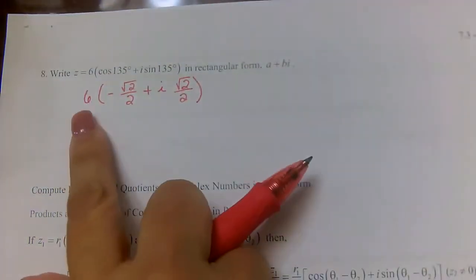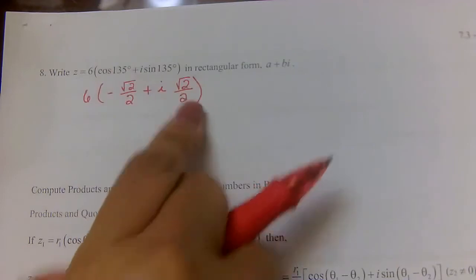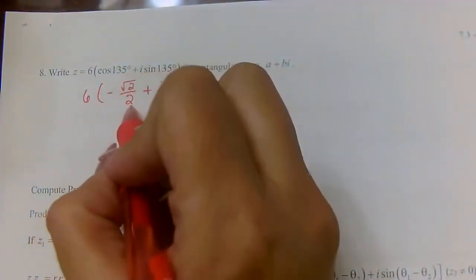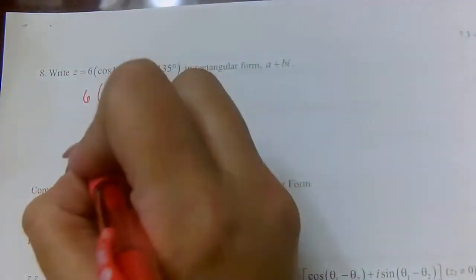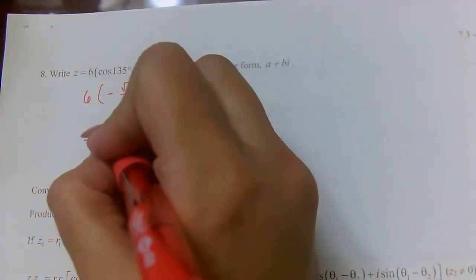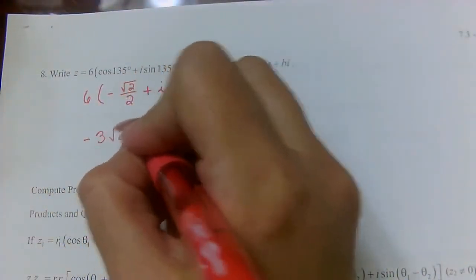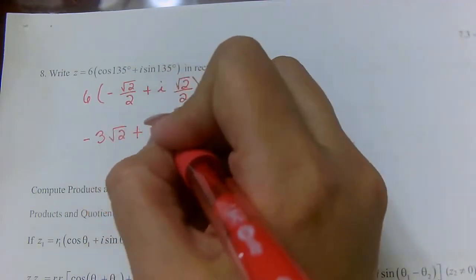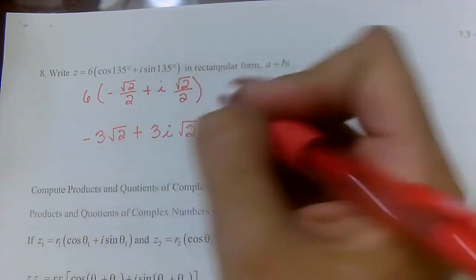Next thing I'm going to do is go ahead and distribute the 6 to both sides. 6 can cancel out with the 2's, and I'm going to have negative 3 square root of 2 plus positive 3i square root of 2.